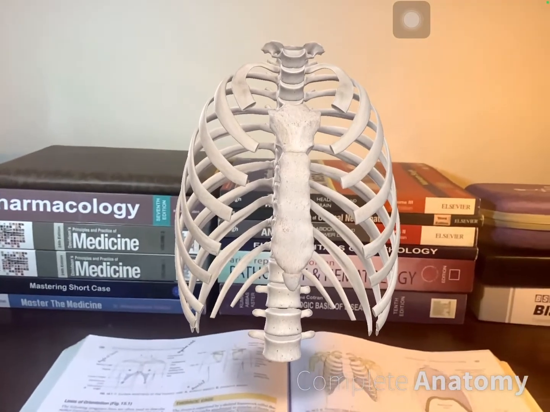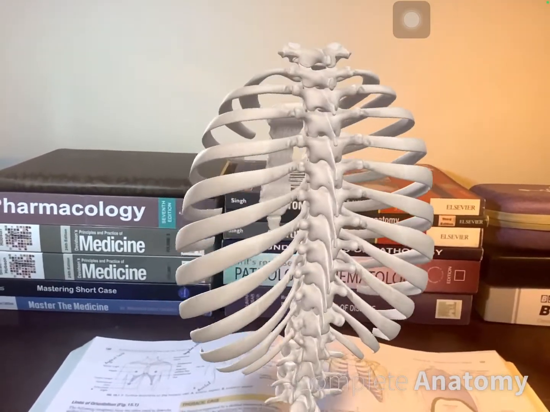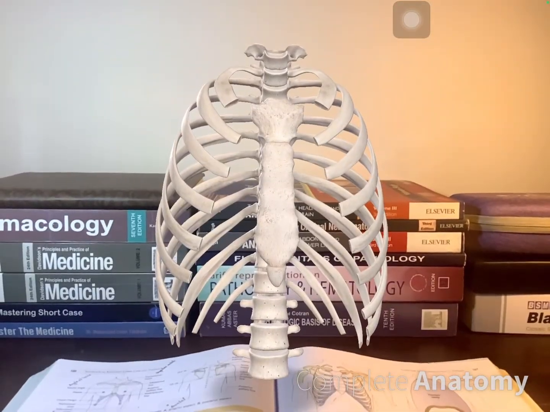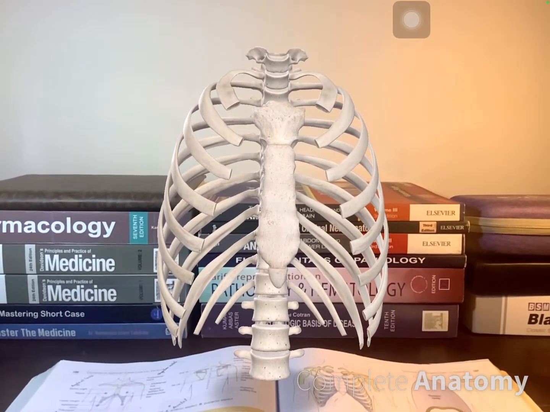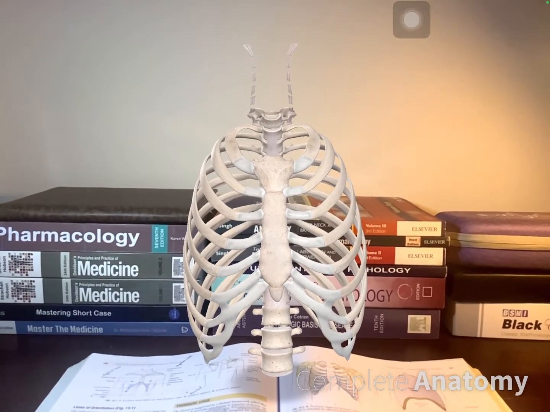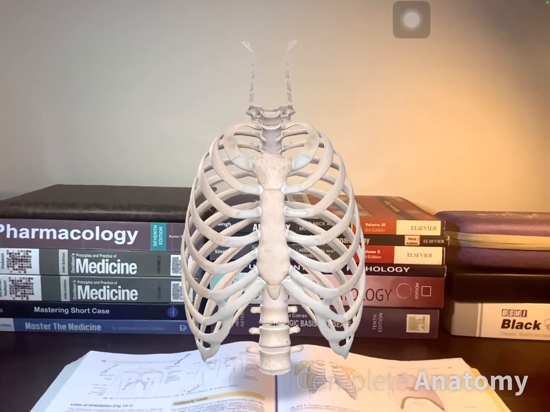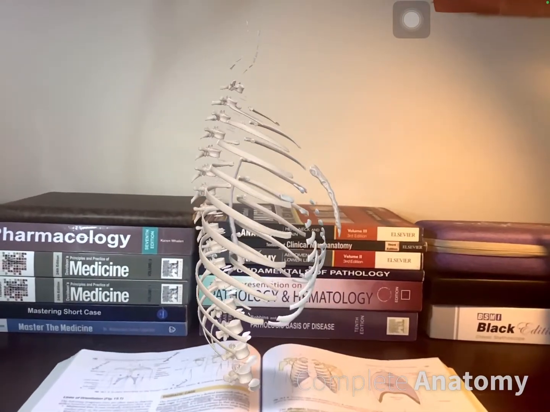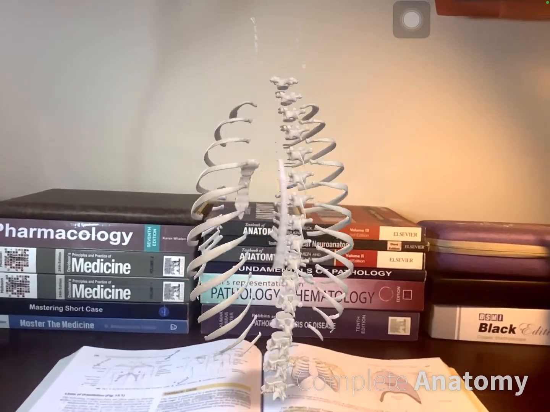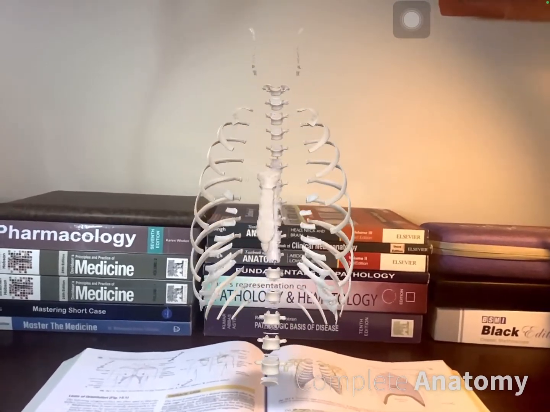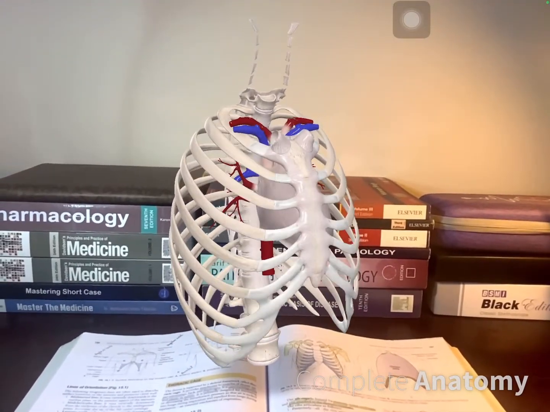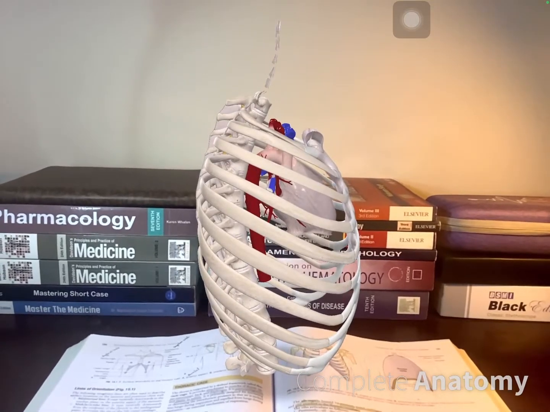Today we will learn some basics about the thoracic cage. This is the thoracic cage. It is also known as the rib cage, and this is the osteocartilaginous structure that encloses the thorax. We can see it is formed by 12 thoracic vertebrae, 12 pairs of ribs and associated costal cartilage, and the sternum. The anatomical space between two ribs is called the intercostal space.